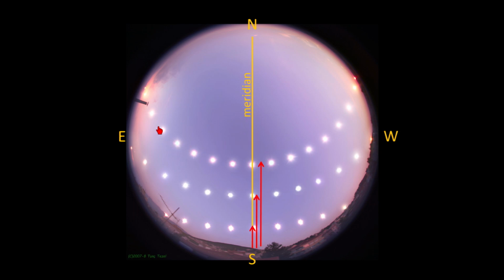What I want you to notice is the sun rises on this particular day north of east. It's going to cross the meridian right here, and then it's going to set north of west. So this is a series of pictures of the sun that somebody took over the course of the entire day. Let's say about every hour or so, they came outside and took another picture. And you can see the entire sequence here.